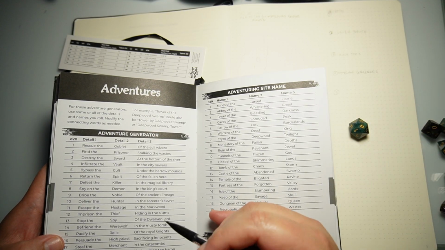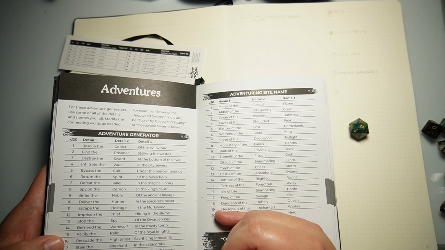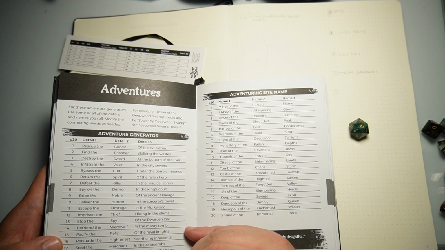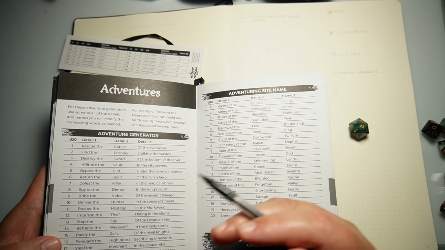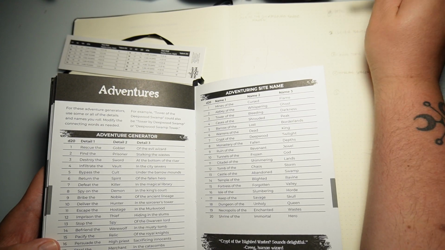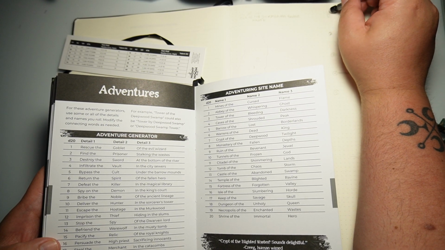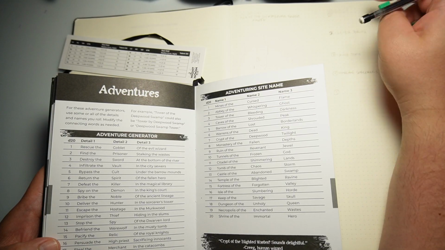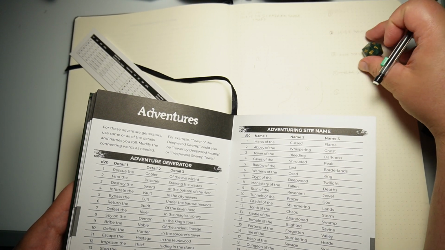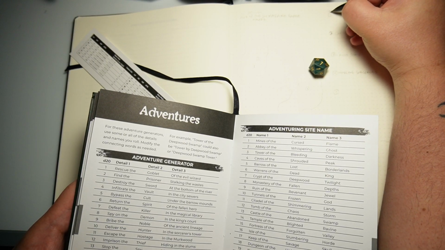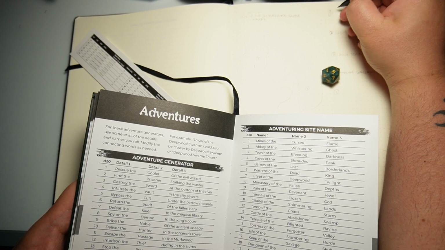I'm getting pretty unlucky with these rolls. It could be steal the witch in the Mirkwood. That also sounds kind of dumb. Let's scratch that. We're getting triple married. I don't want a 17. Okay, 7's good. Let's start with 7. Let's see what we get for a 7.